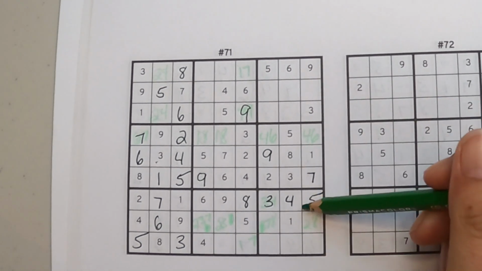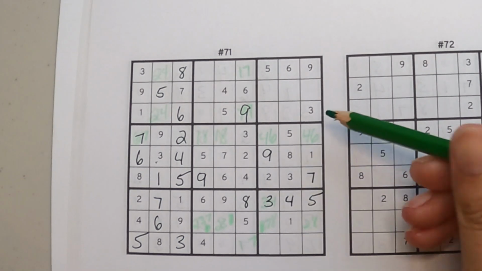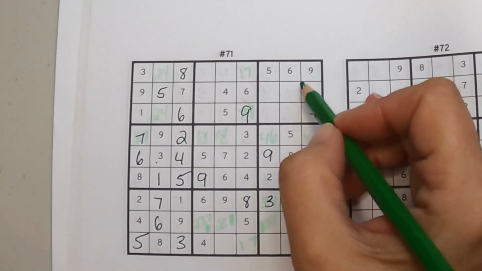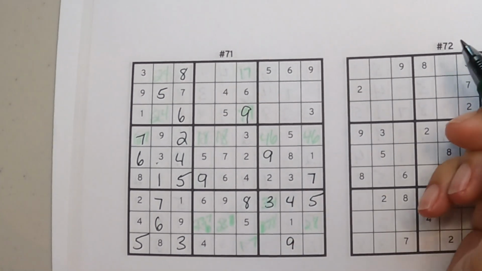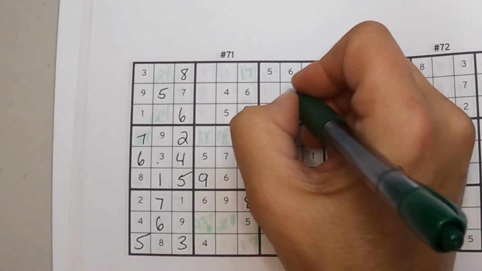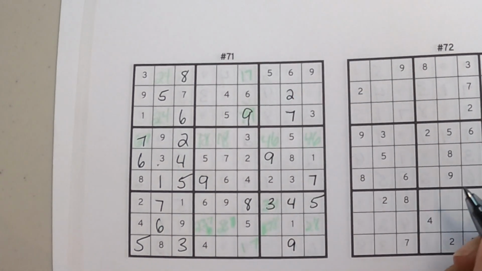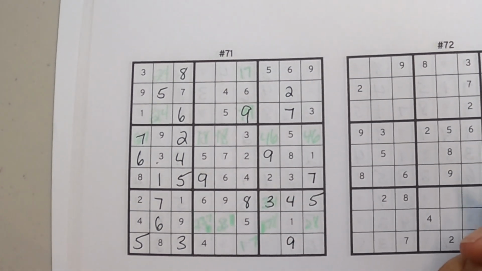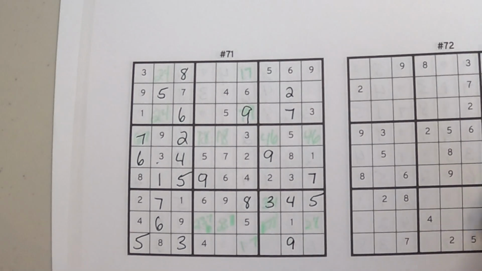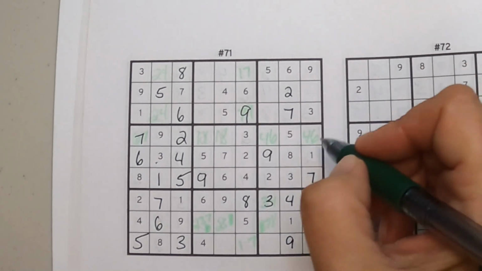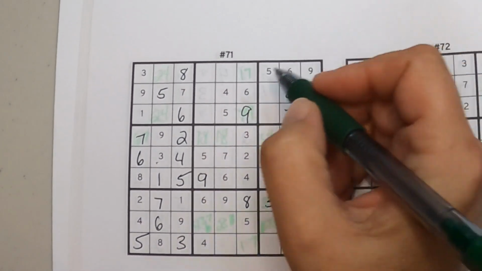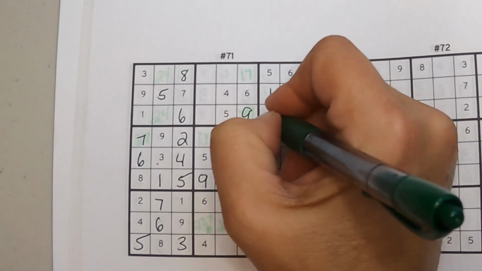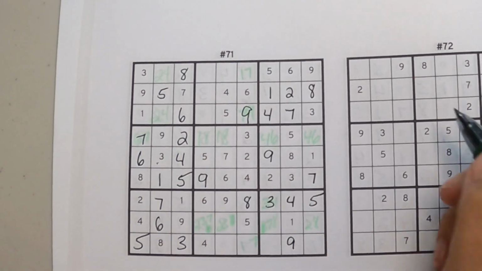For this column, we're missing 2, 7, and 9. We've got a 9 covering these two boxes, so our 9 has to be here. We've got a 7 here, so 2, 7. For this box now, we're missing 1, 4, and 8. We've got a 1 here and a 4 here, so that makes this our 8. That 4 means this is our 1, 4.